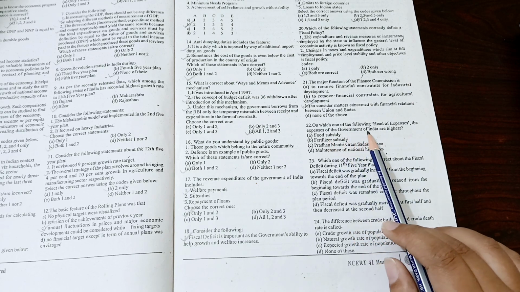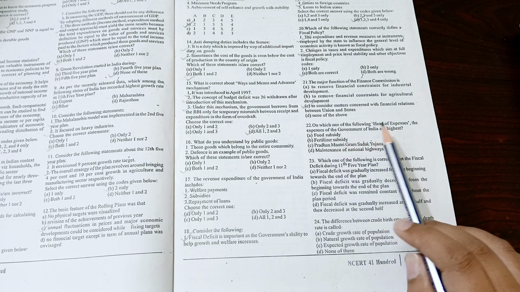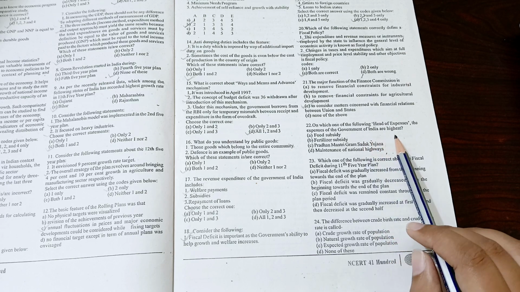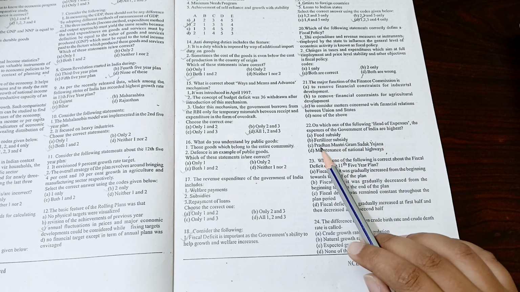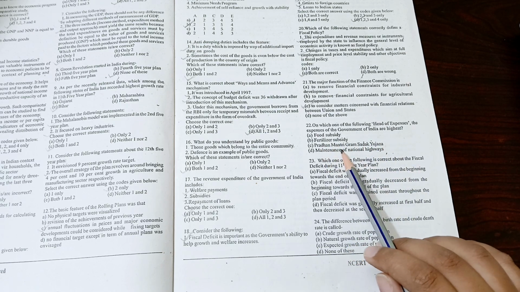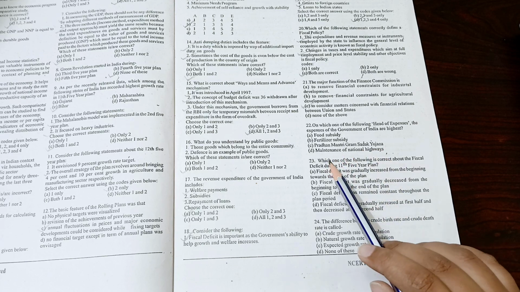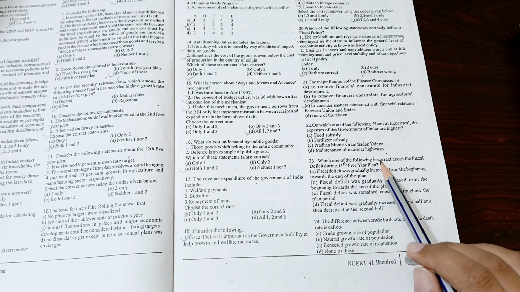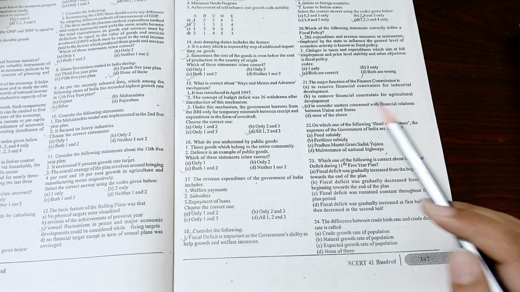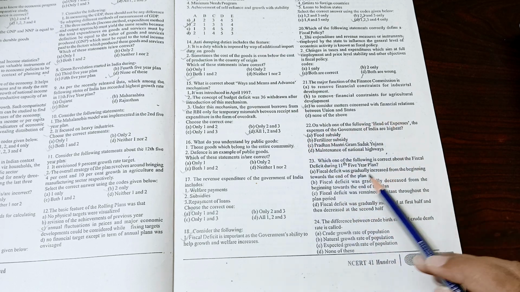On which one of the following heads of expenses are the expenses of the Government of India highest? Food subsidy, fertilizer subsidy, Pradhan Mantri Gram Sadak Yojana, maintenance of national highways. The answer is option A, food subsidy.